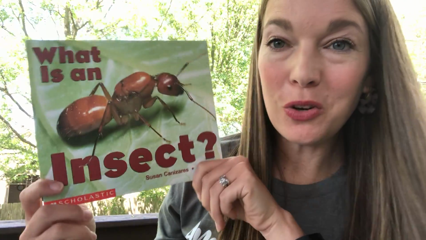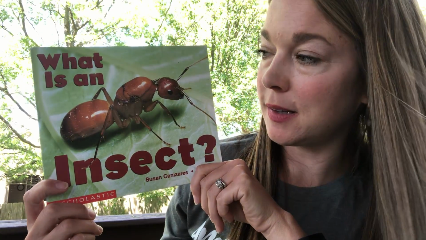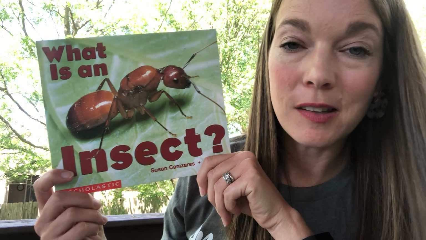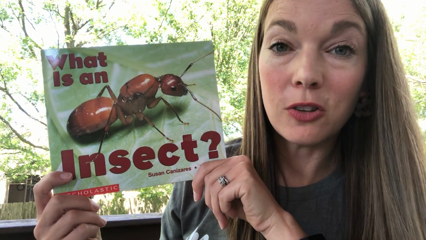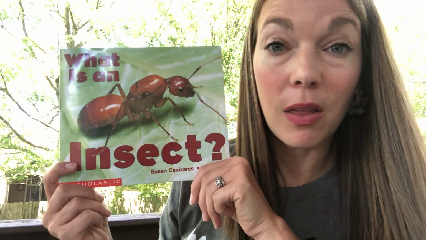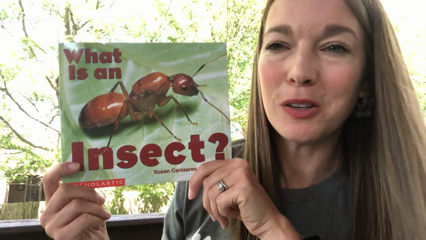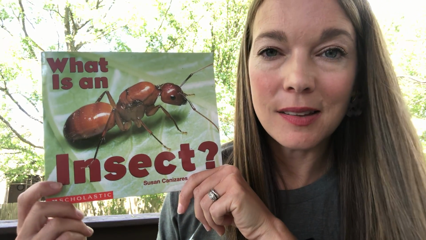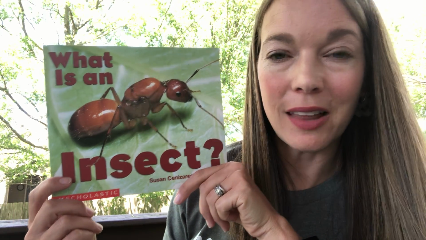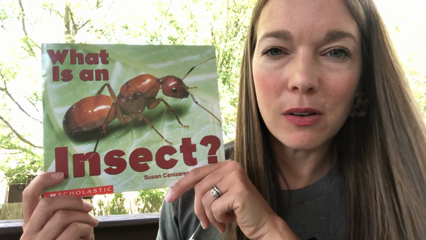So I hope this little book was helpful to you to be able to distinguish the difference between an insect and some other creatures that you might see that seem like they might be insects, but they're actually not. So enjoy exploring around your house, and see if you can find insects and identify the parts and count the legs and just observe where they live.